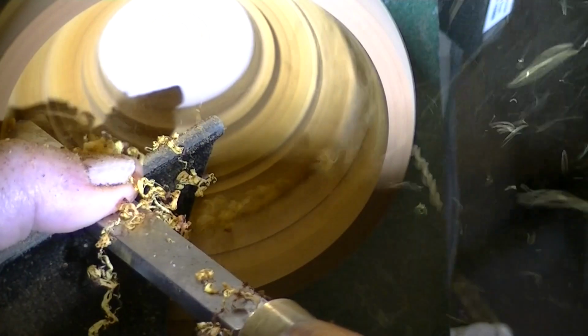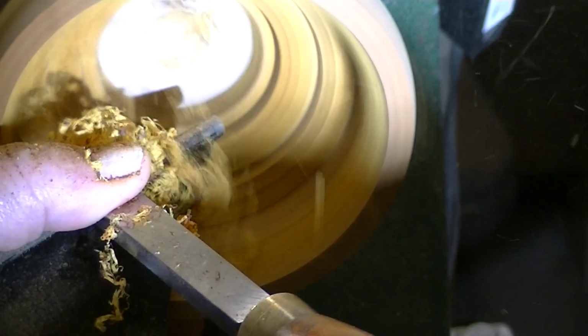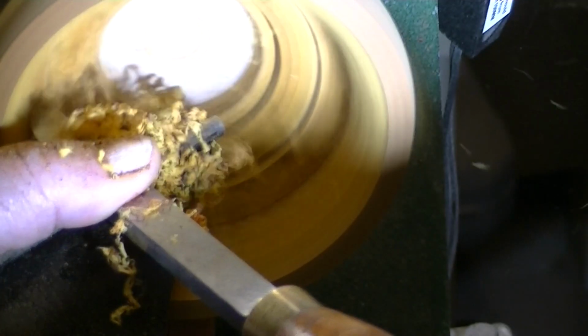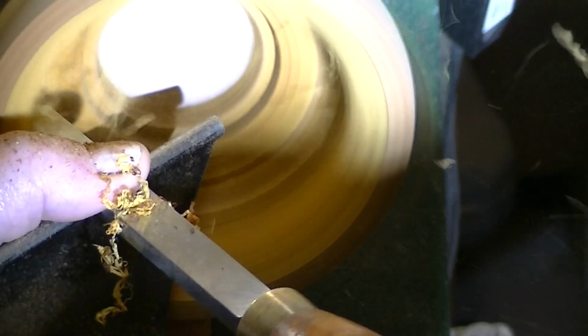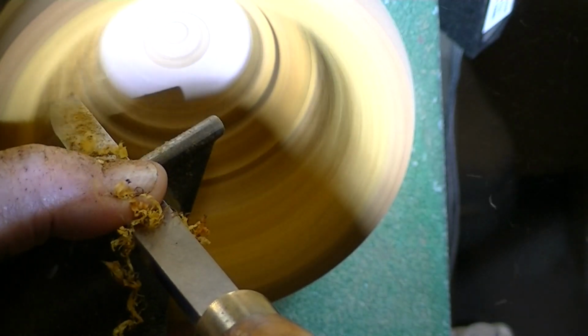This cuts much better and much easier than the Wenge on the bottom. Tulip wood is very nice to cut. Smells good, cuts easily. And we're shaping down in towards where that white portion is in the bottom. That's the opening. And that's the bottom of the glue block to which the whole vessel is attached.